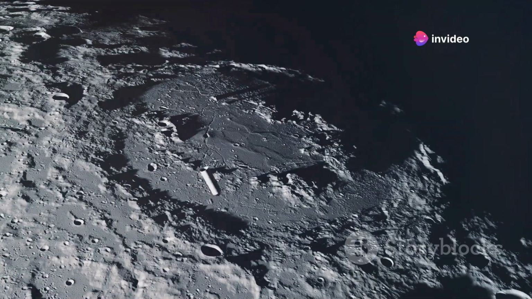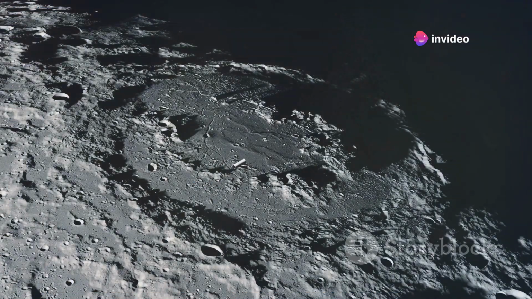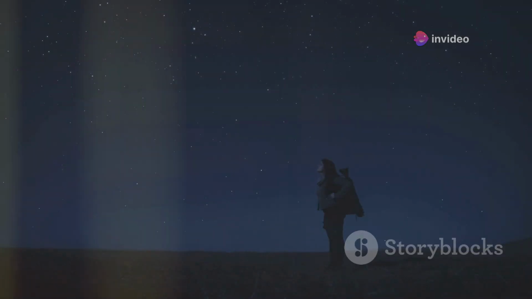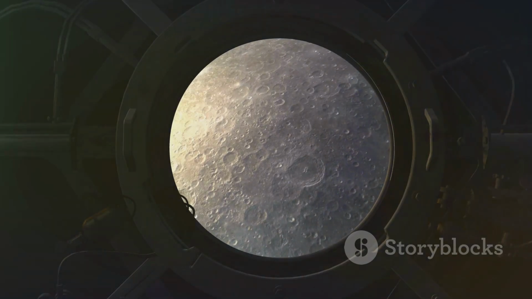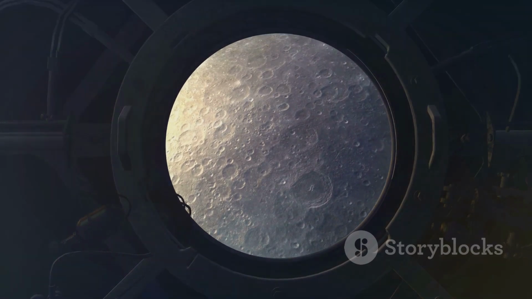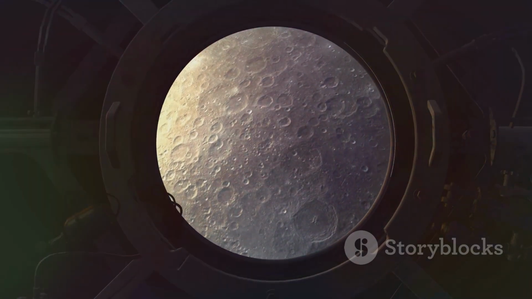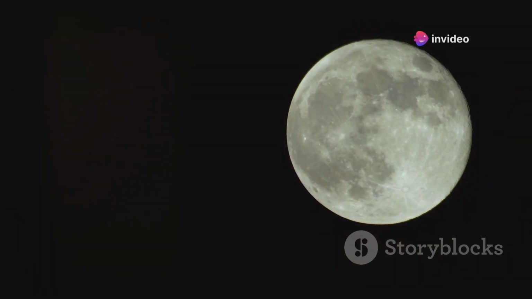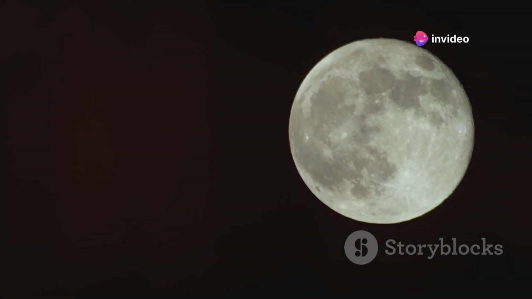Section 6. Cultural shift. Humanity's moonless nights. Let's turn our gaze to our own species. The moon has been a source of wonder, inspiration, and guidance for humanity since time immemorial. It's featured prominently in our myths, religions, and scientific endeavors.